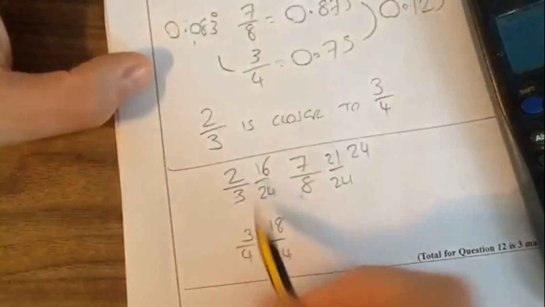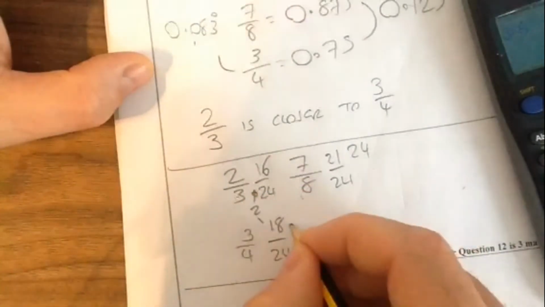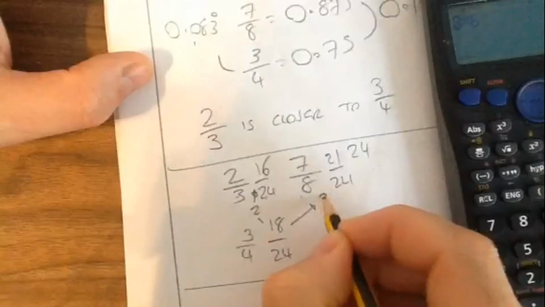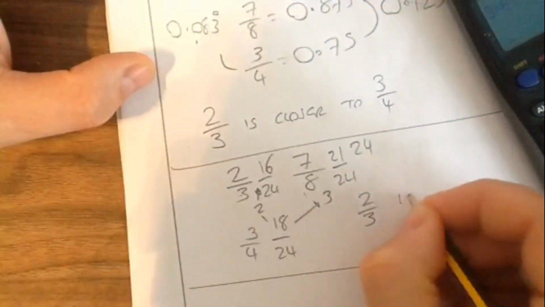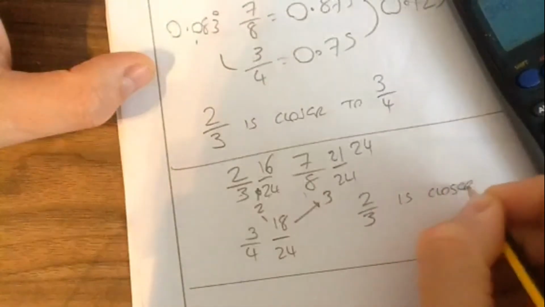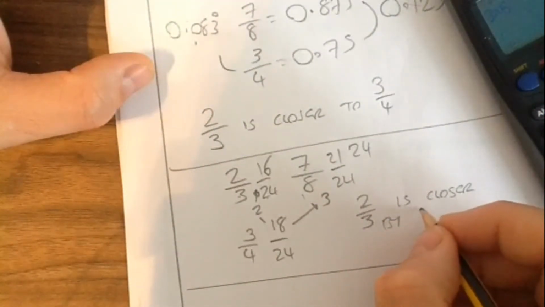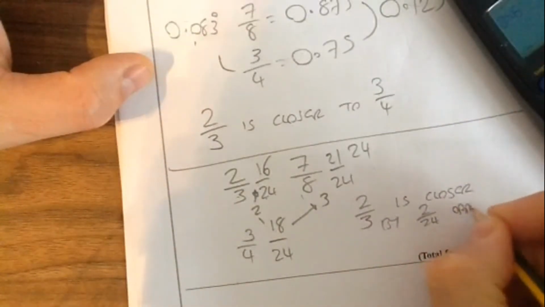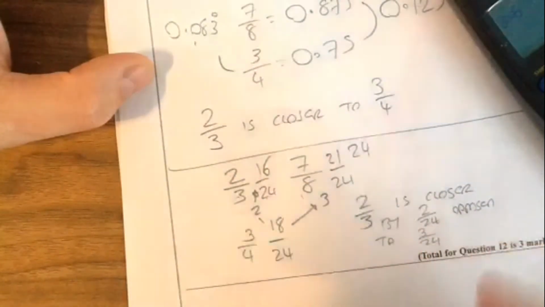Now, if we think this one here is 2 24ths difference, and that one there is, so 18, 19, 20, 21, is 3 24ths difference. So again, 2/3 is closer by 2 over 24, as opposed to 3 over 24.